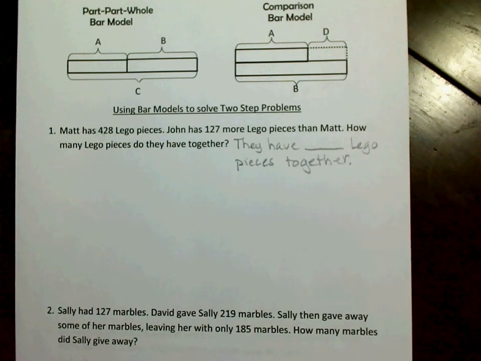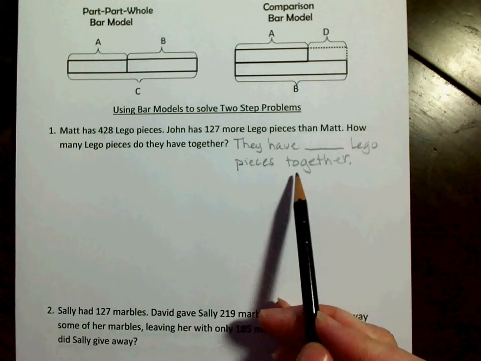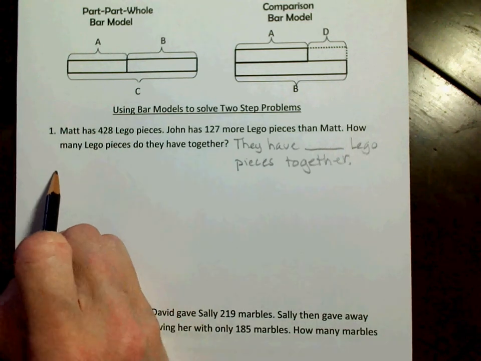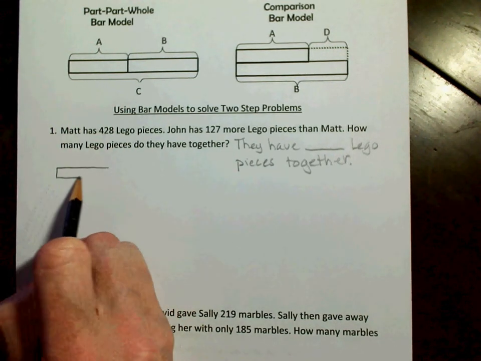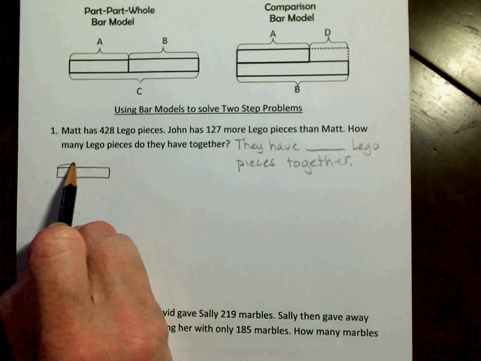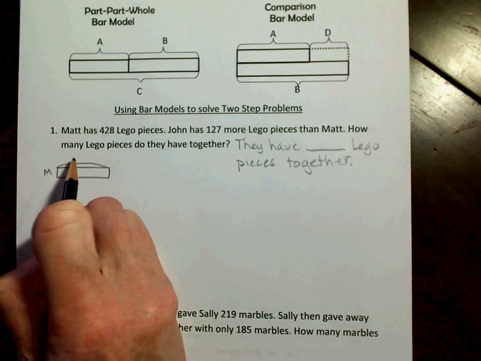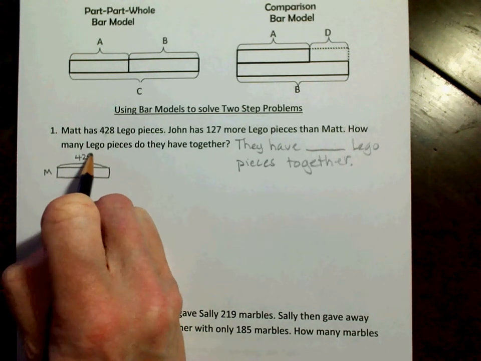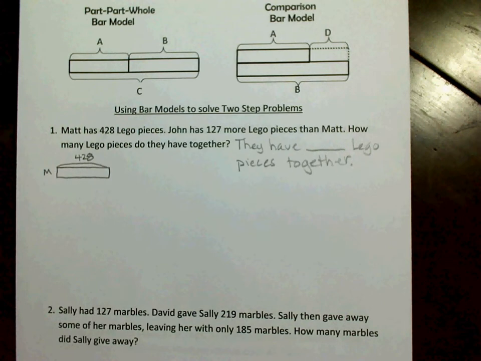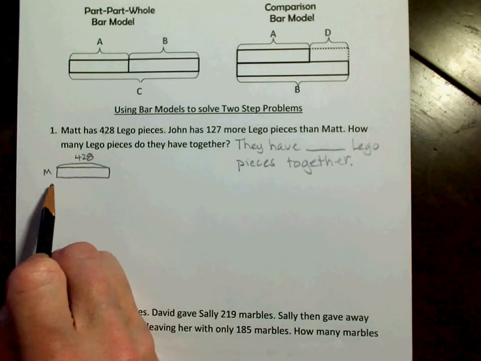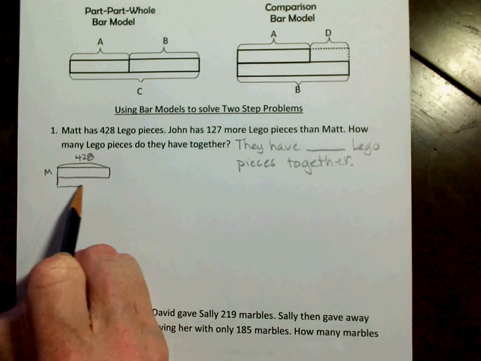And now I can reread and really start my bar model. I want to know how many they have together, though. I'm going to keep that in the back of my head. Matt has 428 Lego pieces, so I'm going to draw his box and put Matt, 428 Lego pieces. John has 127 more Lego pieces than Matt. So right now we're just comparing them. I know John has more, so I'm going to use a comparison bar model.